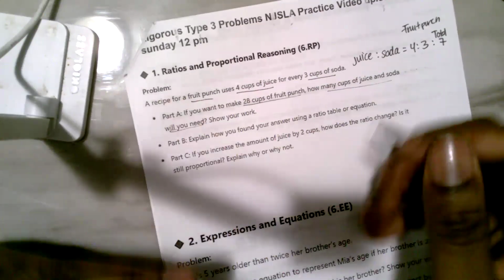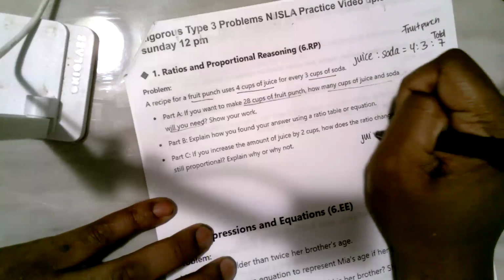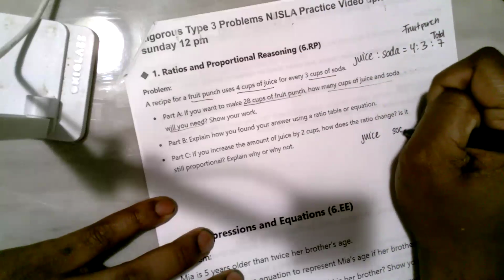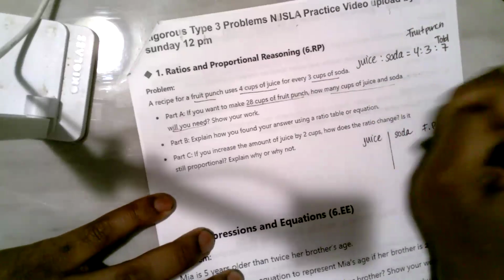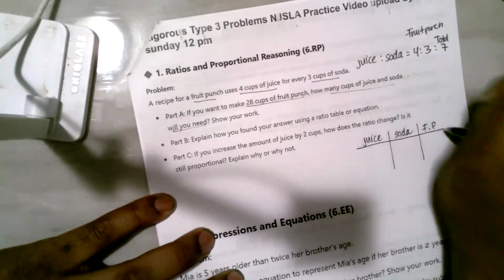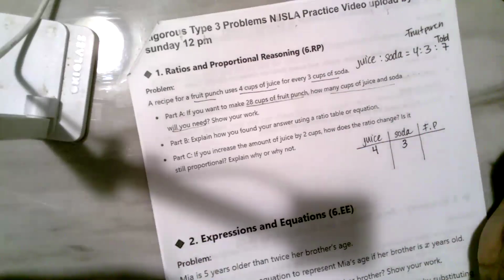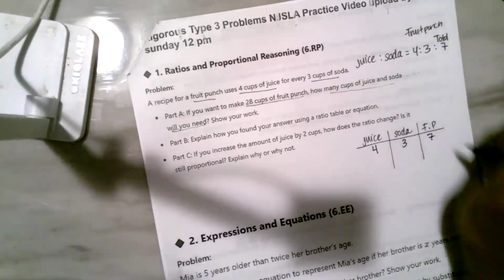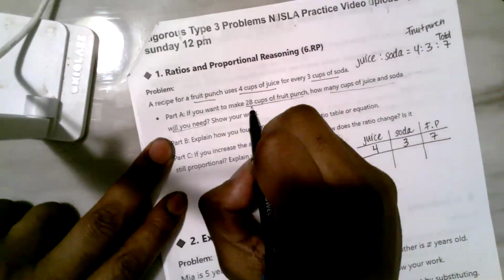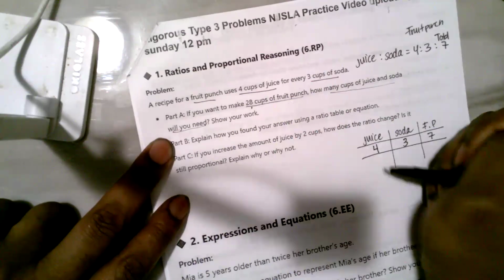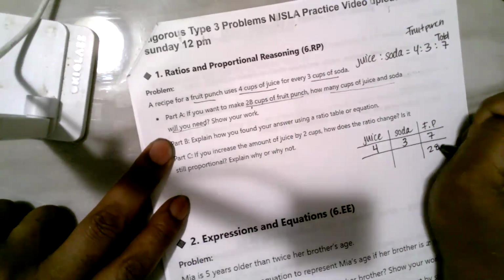One thing I like to do is just do it one at a time. So we're talking about juice, talking about soda, and then fruit punch is like juice and soda mixed together. So when we have 4 cups of juice and 3 cups of soda together, that makes 7 cups of fruit punch. Now, you want to make 28 cups of fruit punch. So you're not going to put fruit punch in juice or soda. You're going to put 28 cups at fruit punch.